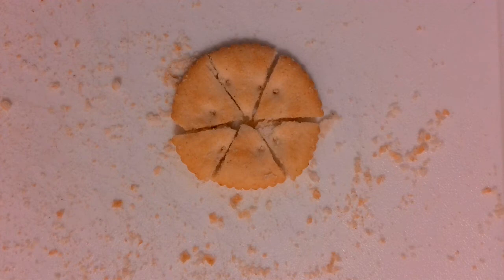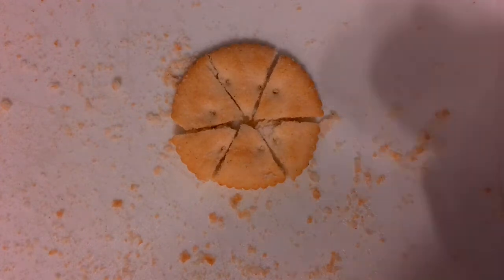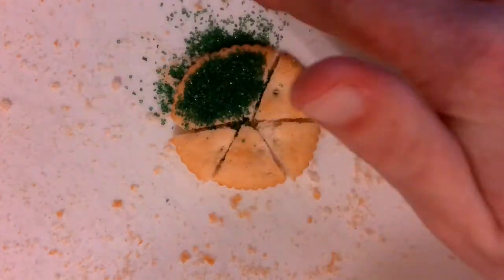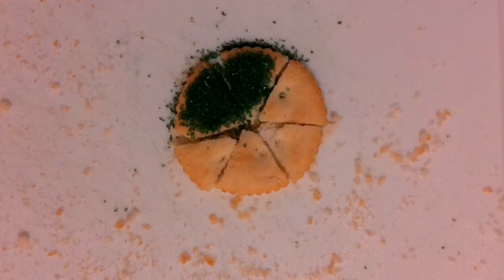So this cracker is split into 6 pieces. Let's now put sprinkles on 2 of these pieces so that we'll have a fraction of 2/6, because 2/6 of the cracker will be topped with sprinkles. Let's now group these pieces, but before we do that, let's first talk about solving 6 divided by 2 by using grouping.